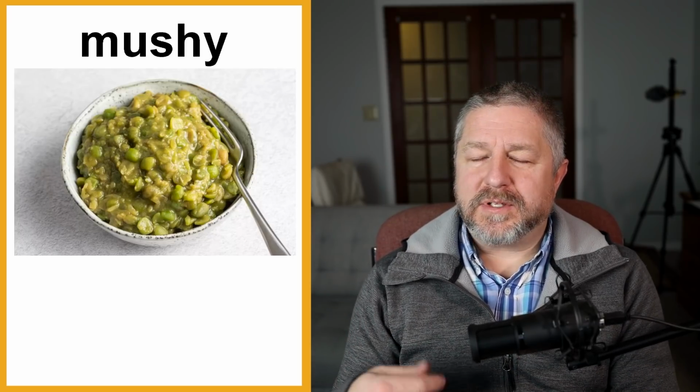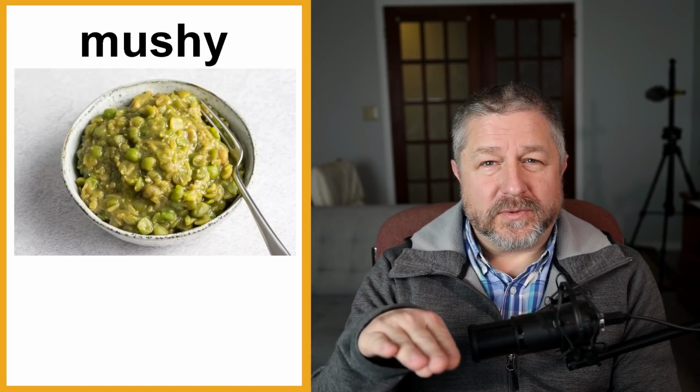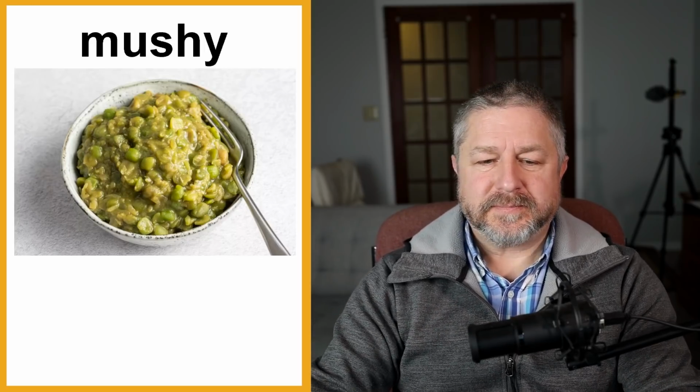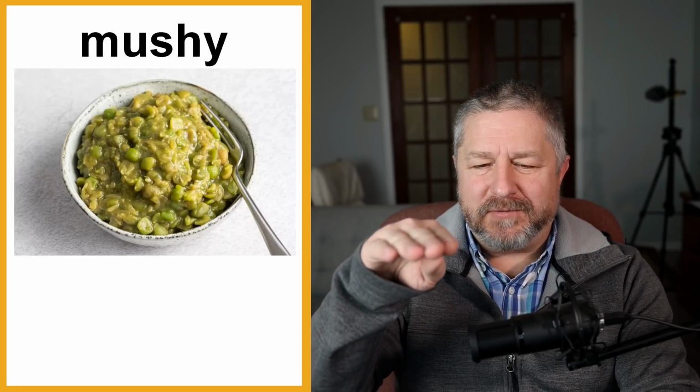When you make mashed potatoes, sometimes the mashed potatoes can be a little bit mushy. When I drive on my driveway, when it's really wet, if I go off the side, it can be a little bit mushy. So soft, and if you drive on mushy ground, you sink in.